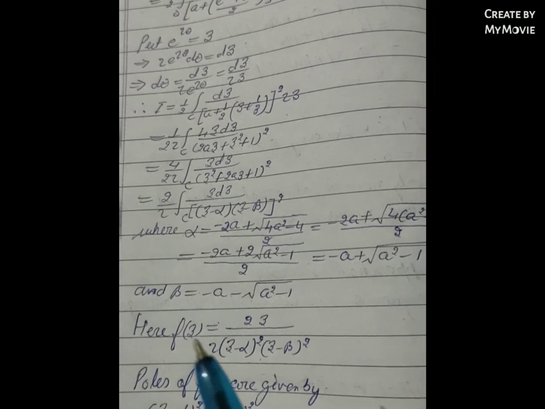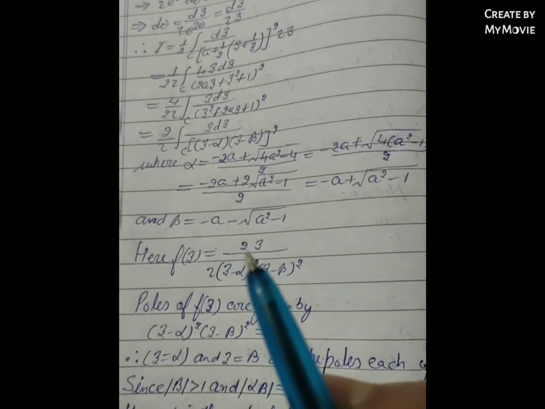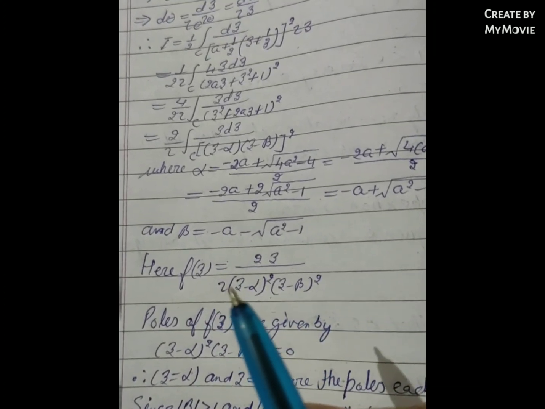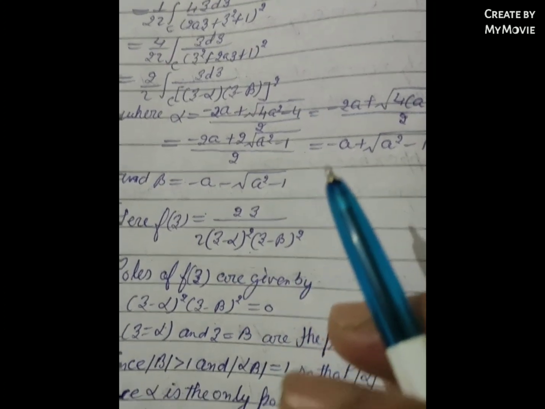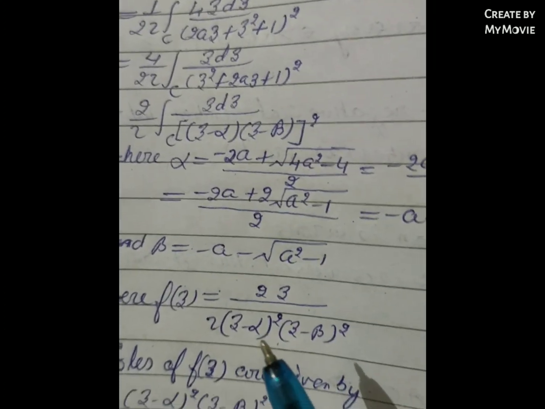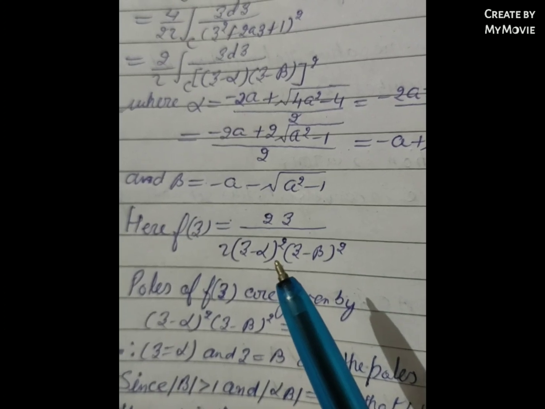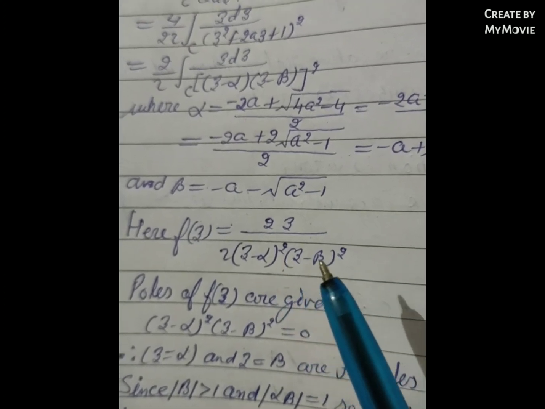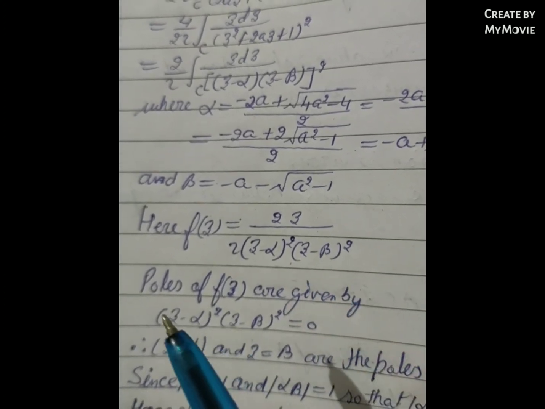Hence f of z is equal to 2z over iota (z minus alpha) whole square (z minus beta) whole square.